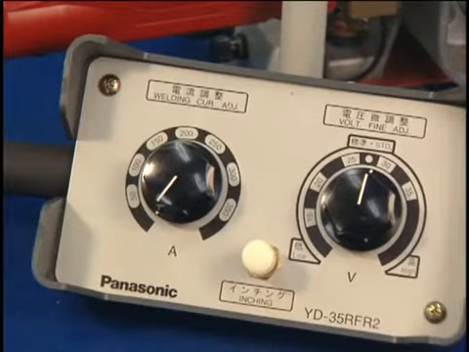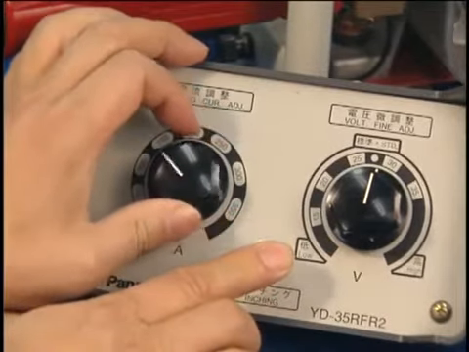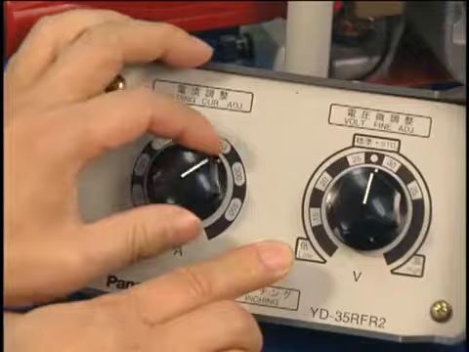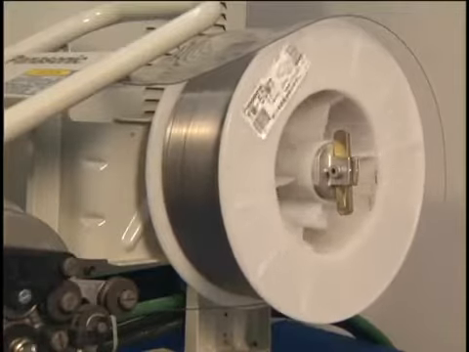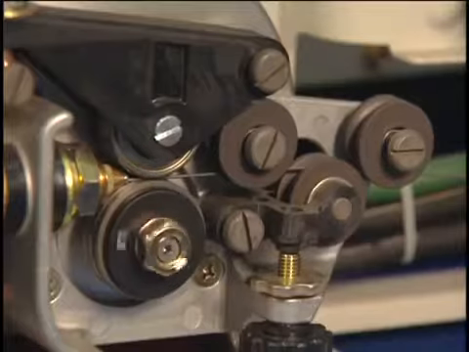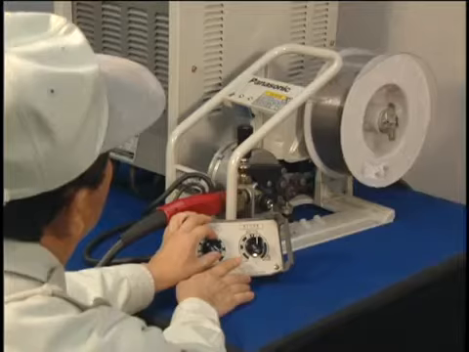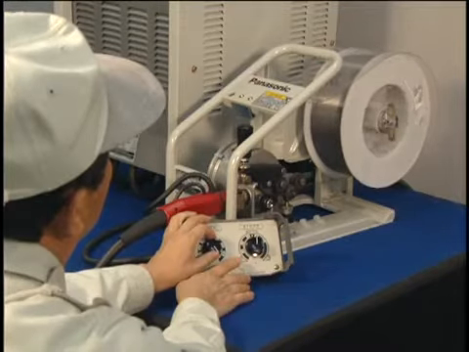Welding current is adjusted by a dial on the remote control. The amperage setting is increased by turning the dial clockwise. This also increases the rotation speed of the wire feed motor, thus increasing the wire feed rate. In other words, the welding amperage is proportional to the wire feed speed itself in CO2 arc welding.